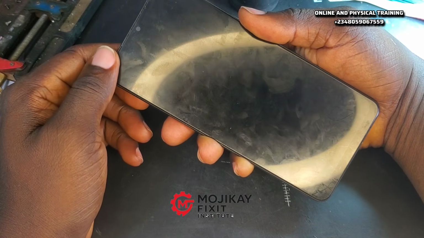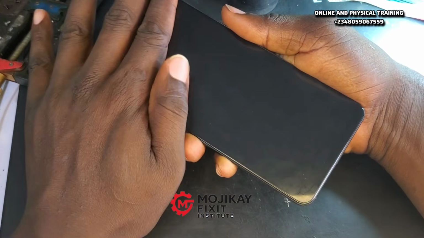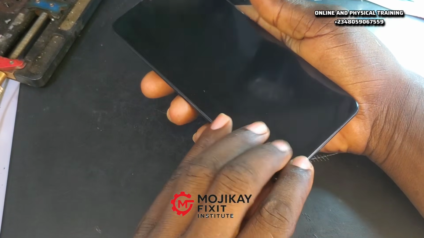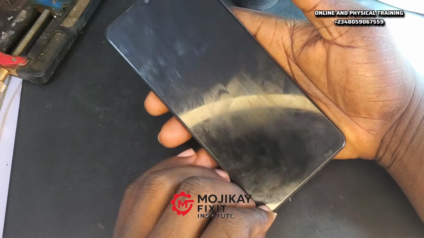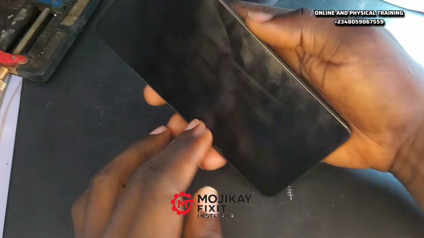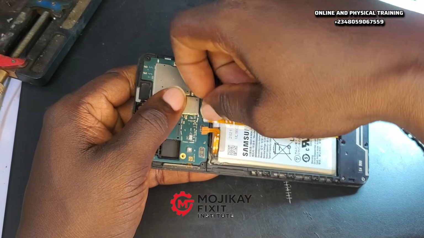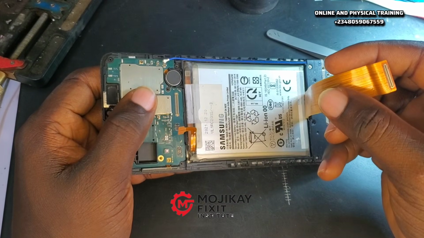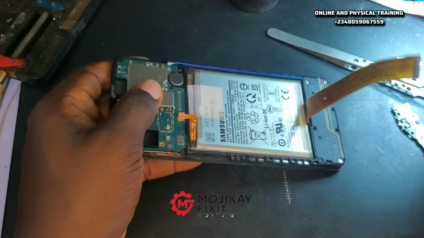And the phone is still not showing at all. No lights. I can't see any picture either. All right, so I'm just going to go straight ahead to remove this screen and put the new one that the technician sends over to me.